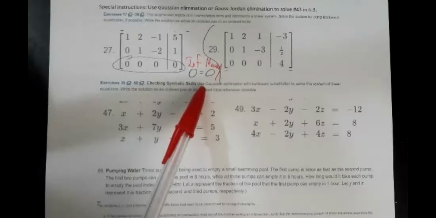Let's do this again. Hopefully you see the 0 equals 0. You think infinitely many. But it is not just anything and everything out there. It's not just all real numbers.